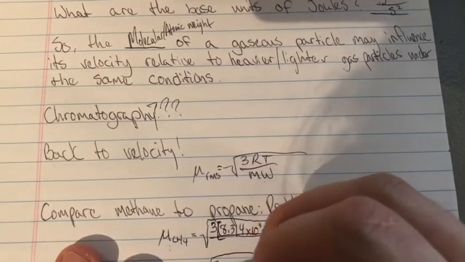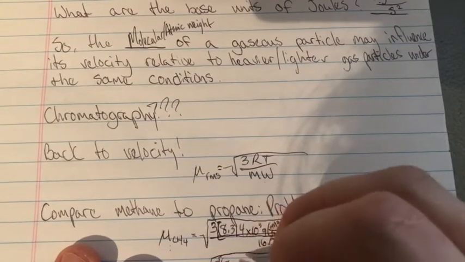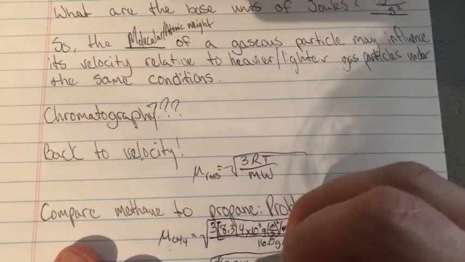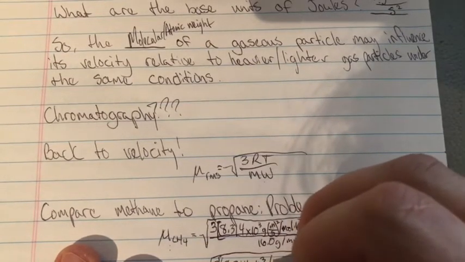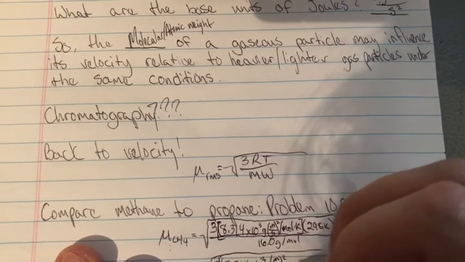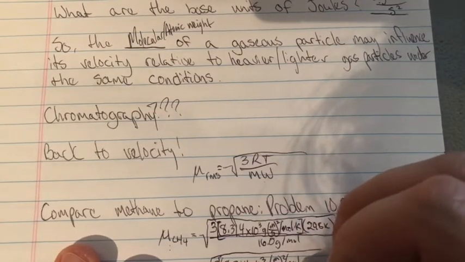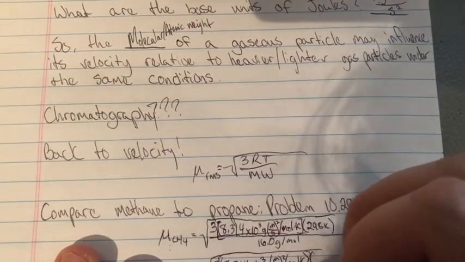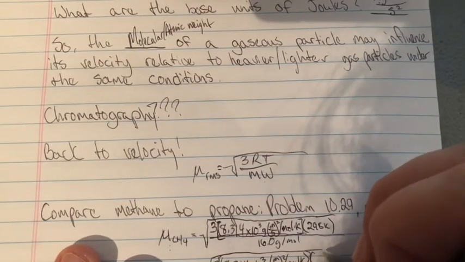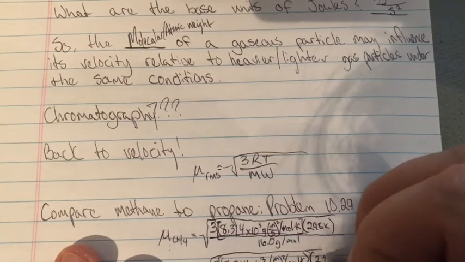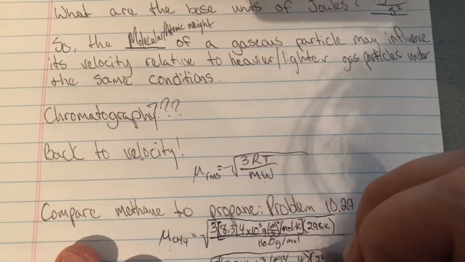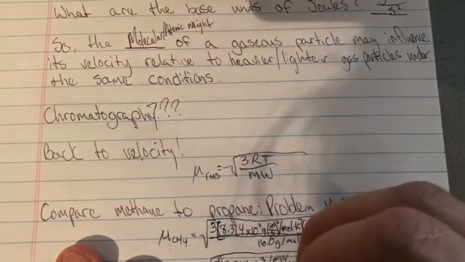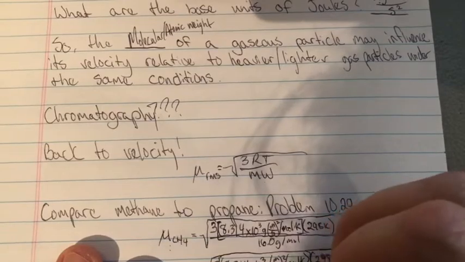We would do the same for propane, except there's going to be a different molecular weight. I think I put one too many brackets in there, whatever. Okay, and this is all going to be over molecular weight is 44 grams per mole.